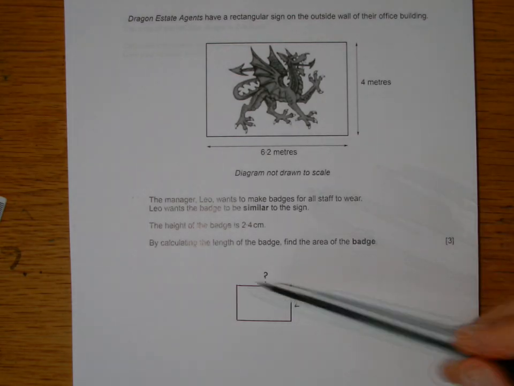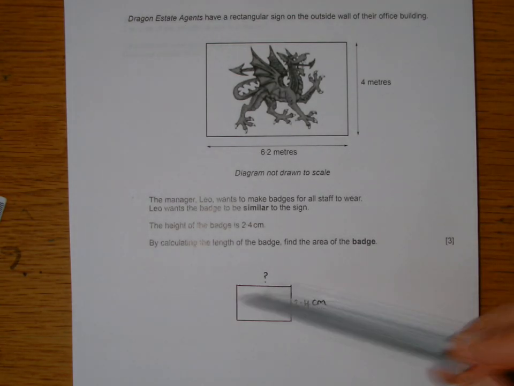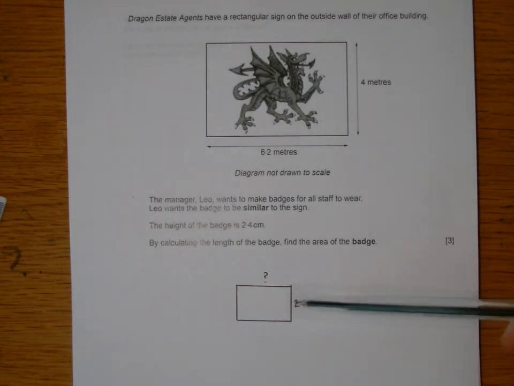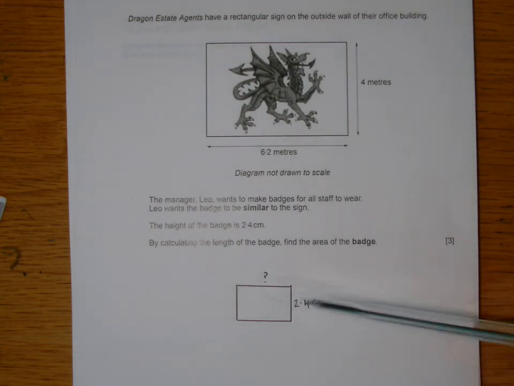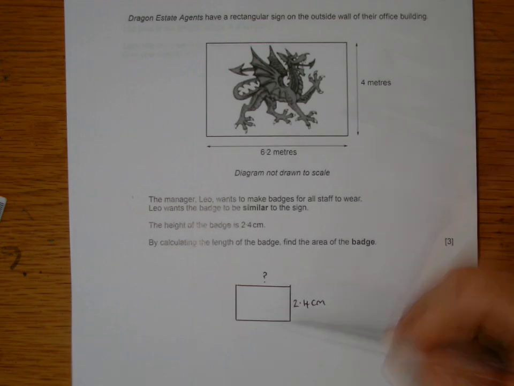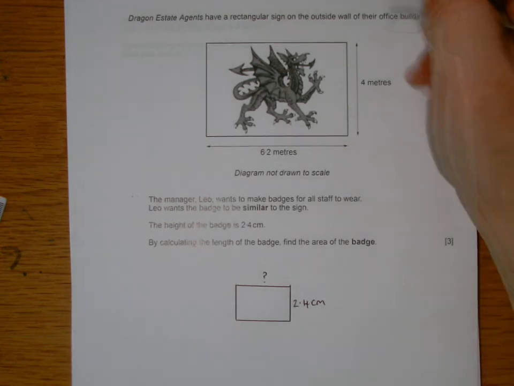So we need the length. You can see here I've mocked up a sketch of the badge, and we're told the height is 2.4 centimeters. We just need to know what that length is. Of course, we're going to compare it to this shape here, this sign, which is similar in size. In order though to compare, we need to have consistent units.